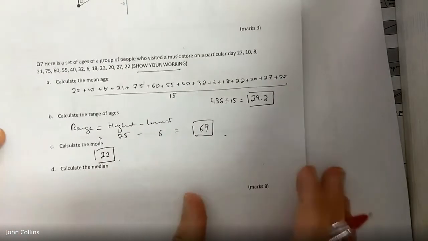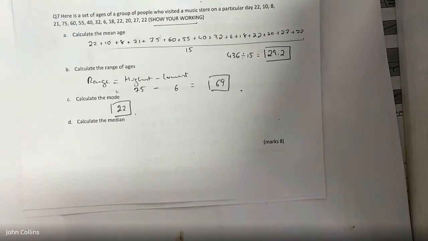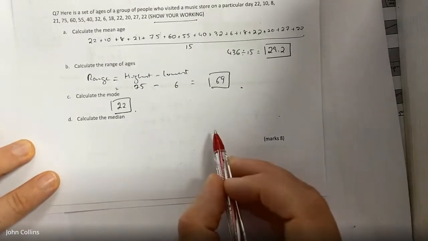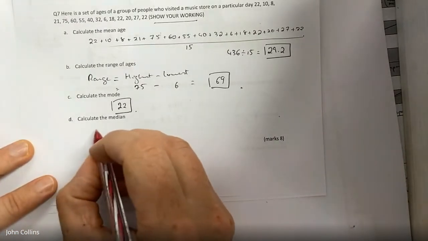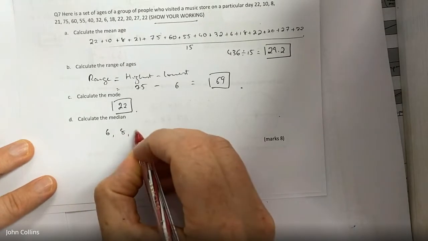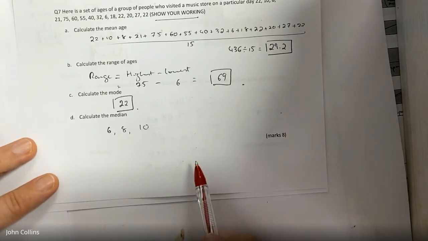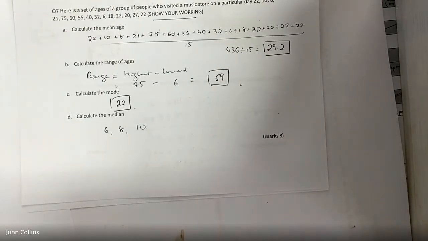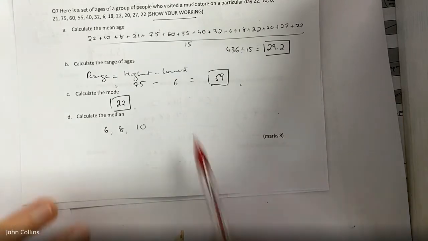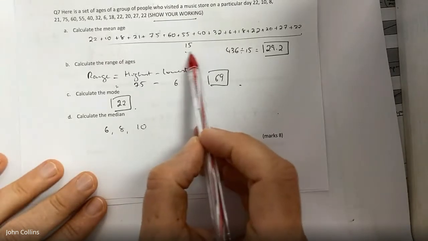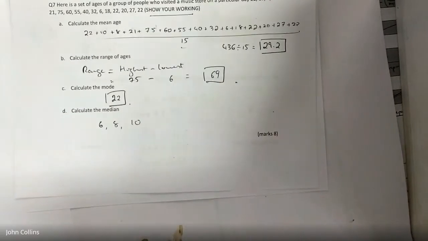The median. Well, there's a couple of ways to do this. The main way to do this is list them all from smallest to biggest. So you do 6, 8, 10. How many of these do I need to do to get the middle one? 8, 7. Is it 8? Is it 7? Is it 7.5? Well, first of all, why am I saying 8 and 7? Well, 15 is the number of people. So you know it's the one in the middle. What's in the middle of 15? 8. 8's in the middle of 15.